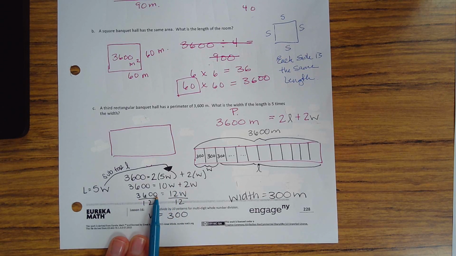You're going to get 3,600 is equal to 12 width. You're going to divide to get rid of the 12 on this side and end up with just the width. So 3,600 divided by 12 is 300. The width is equal to 300 meters.